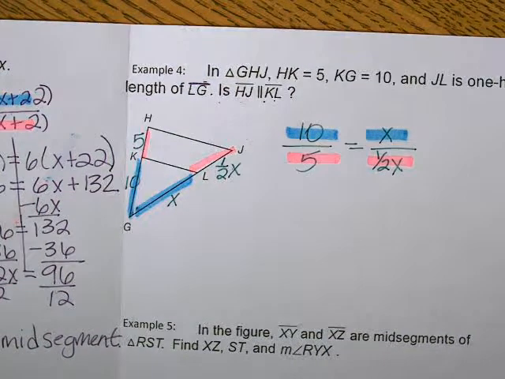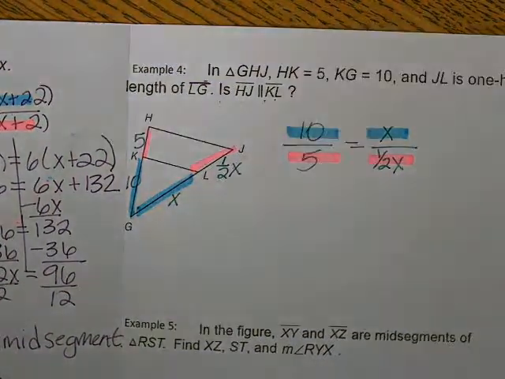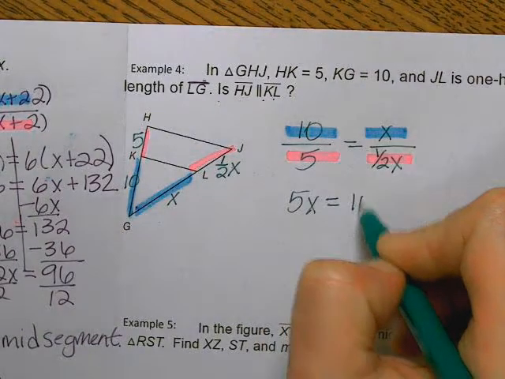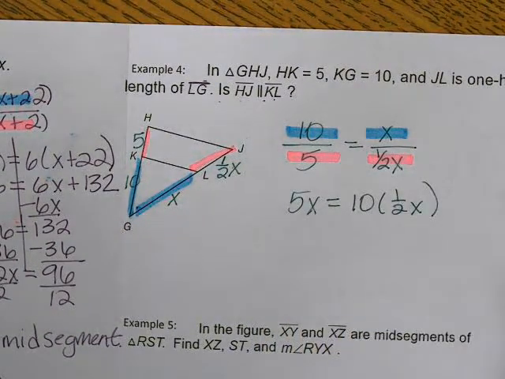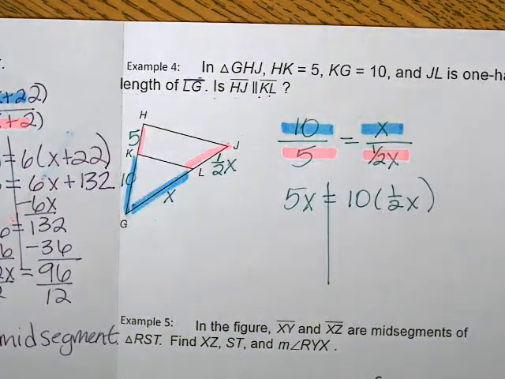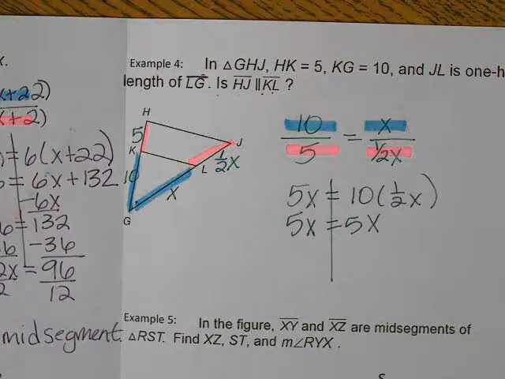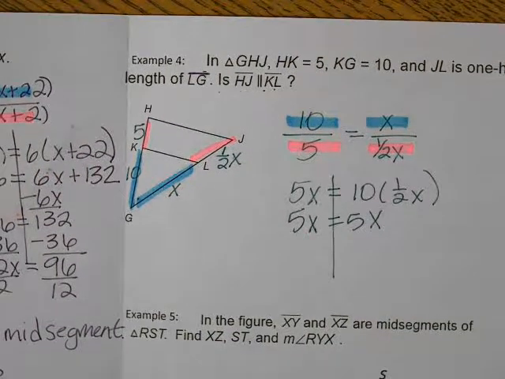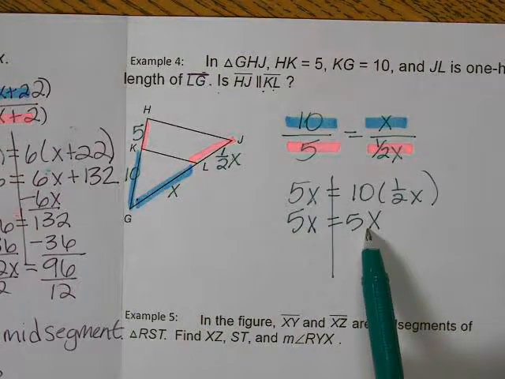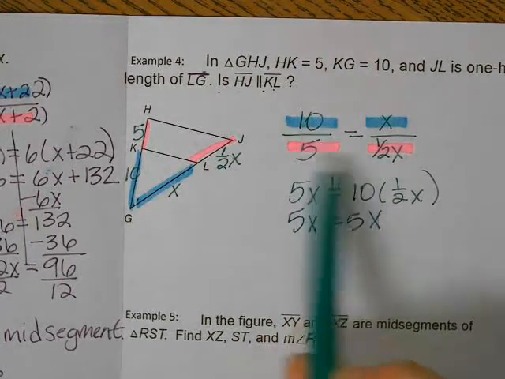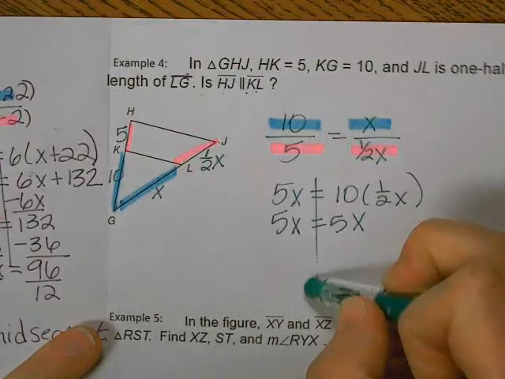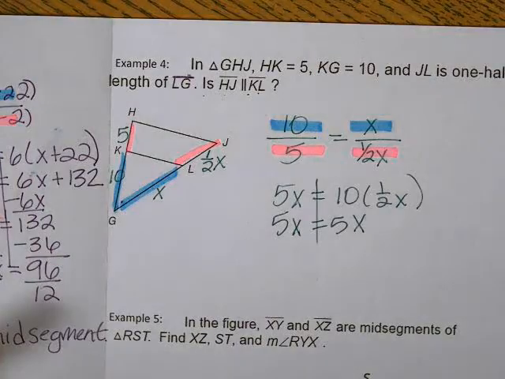And lots of you get freaked out when we see fractions. It's okay. All right, so let's cross multiply. So we get 5x equals 10 times 1/2 x. Go ahead and solve that and see if you get that they're congruent there. Okay, so when I multiplied 10 by 1/2, I ended up getting 5x. And so 5x is equal to 5x. So that means that these cross products are equal, so that means that's a proportion, okay? That's another way to check to see if a proportion is true.